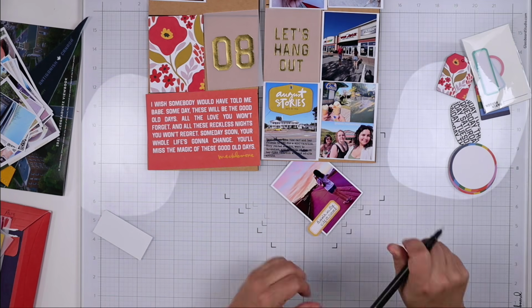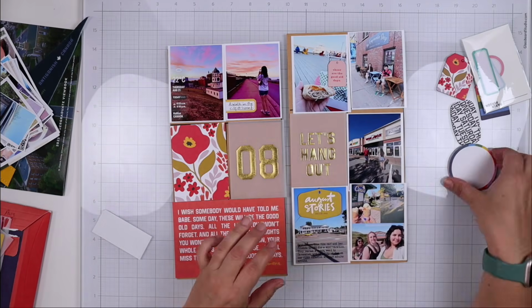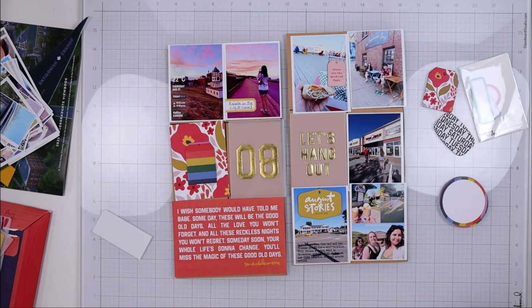it makes. Now, my journaling here just says a walk in the city at sunset. It's a picture of Liv taking a picture of the sunset, so I really like that.